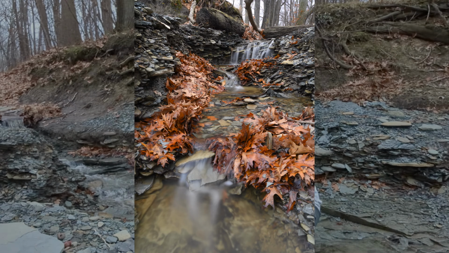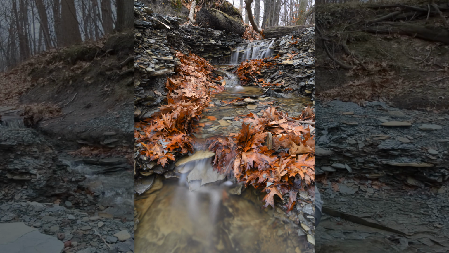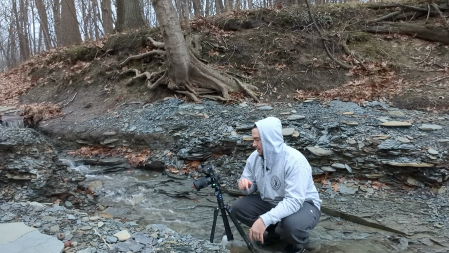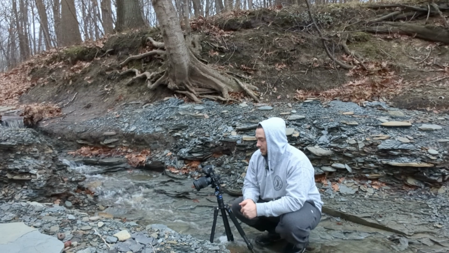So there it is. And I am going to do a focus stack as well, and just make sure I have all my bases covered. I'm going to focus on the rocks on the left here.